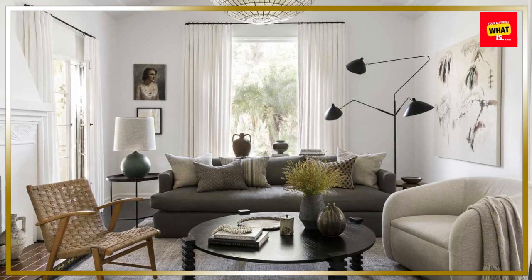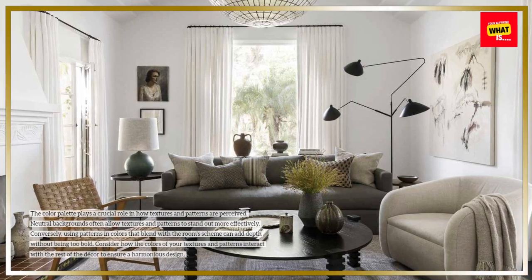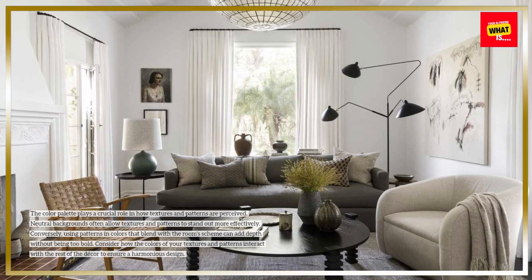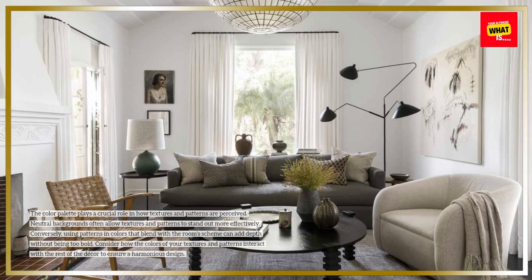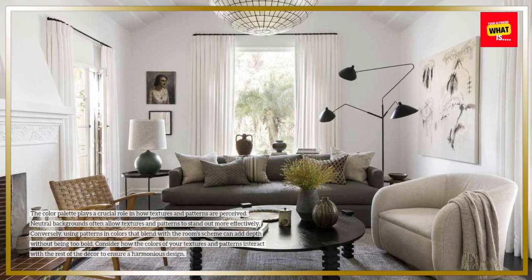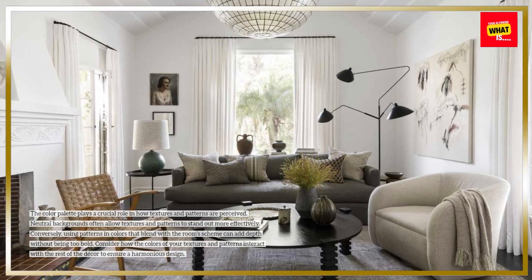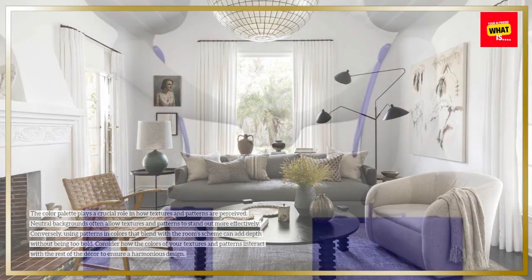The color palette plays a crucial role in how textures and patterns are perceived. Neutral backgrounds often allow textures and patterns to stand out more effectively. Conversely, using patterns in colors that blend with the room's scheme can add depth without being too bold. Consider how the colors of your textures and patterns interact with the rest of the decor to ensure a harmonious design.